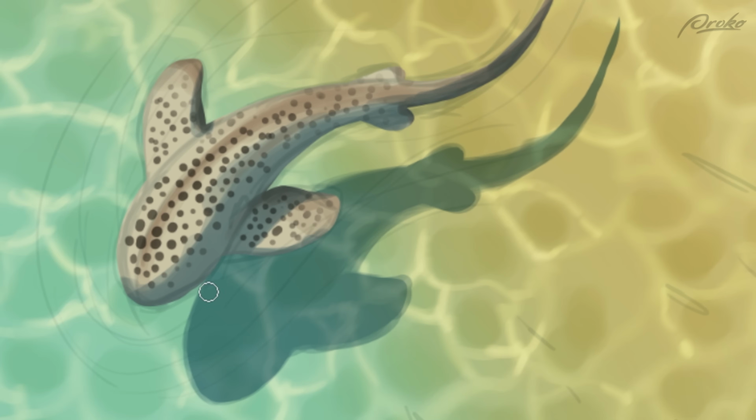So now I feel like my technique, I still don't use them very much, but I will be using smudge to paint the ripples, and I'll show you that in just a bit. All right, so something like that.